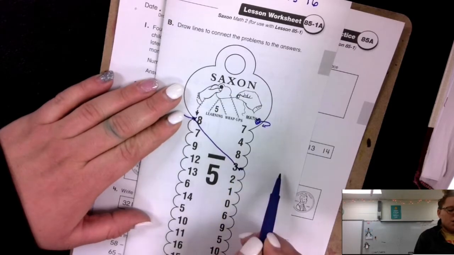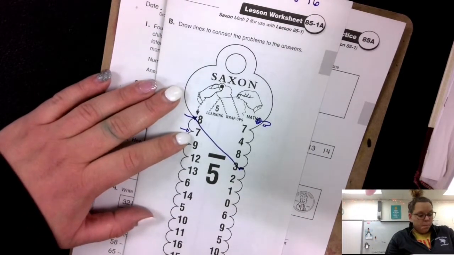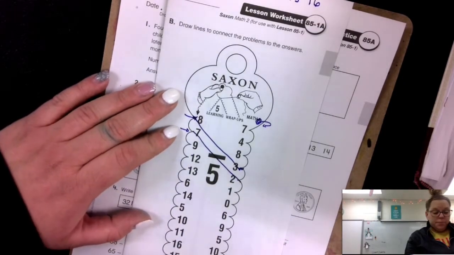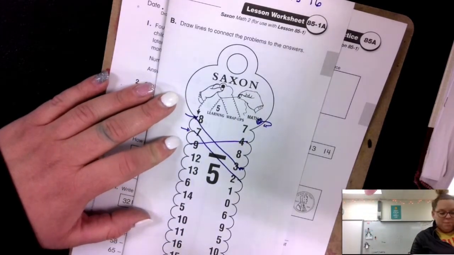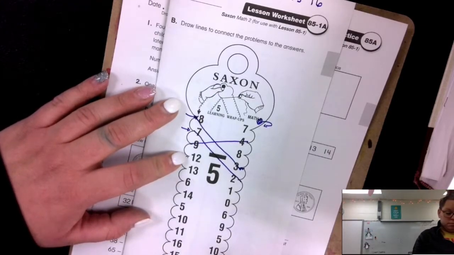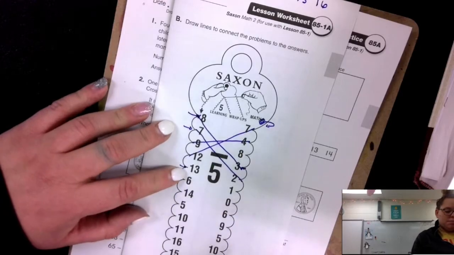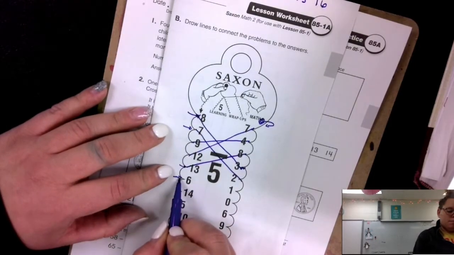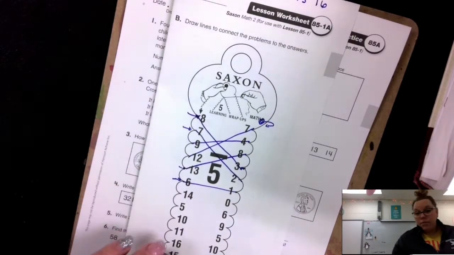Now when I wrap it up, it's going to wrap up and come to this next number, 7. 7 minus 5 is 2. Wrap it up, come to the 9. 9 minus 5 is 4. Wrap it up to the next number. 12 minus 5 is what? 7. Go up to the 7, wrap it, and you come to the 13. 13 minus 5, 8. Wrap it up. 6 minus 5, wrap it up, and you can finish that for yourself.